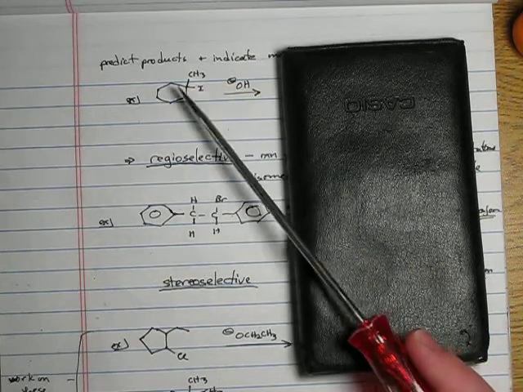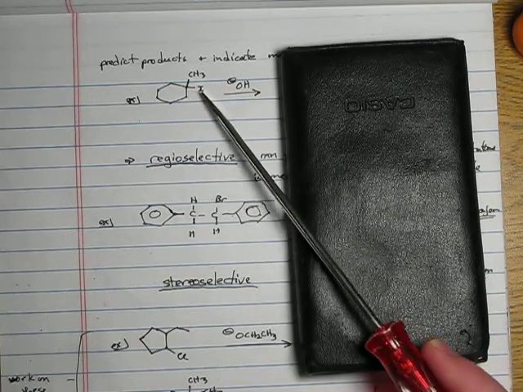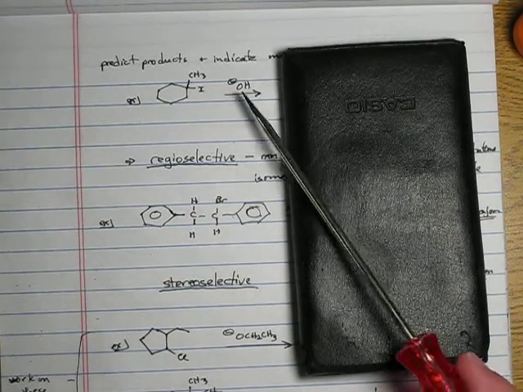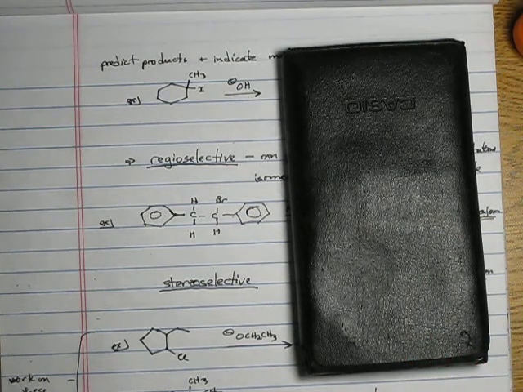You have a methyl cyclohexane with an iodine on the same carbon as the methyl group. You attack it with the base hydroxide. And the question is, what are the products going to be? You could pause right here if you want to try it for yourself. But how do we go about answering this problem?